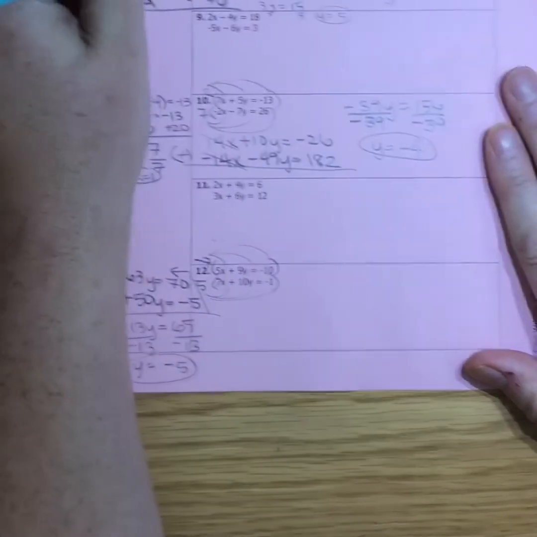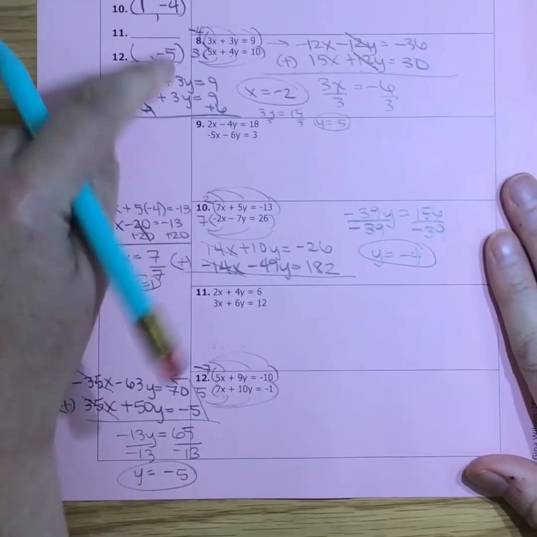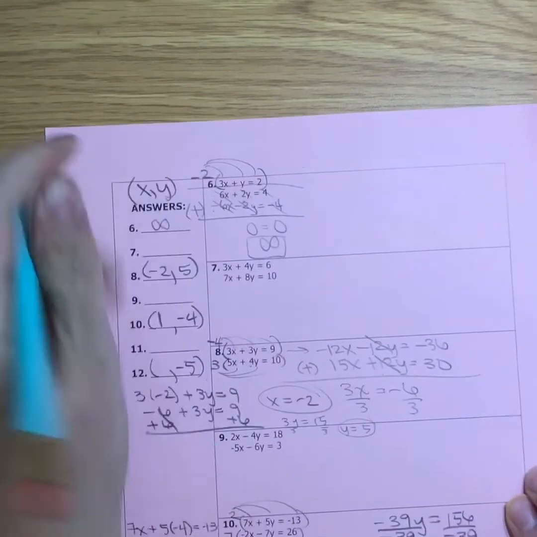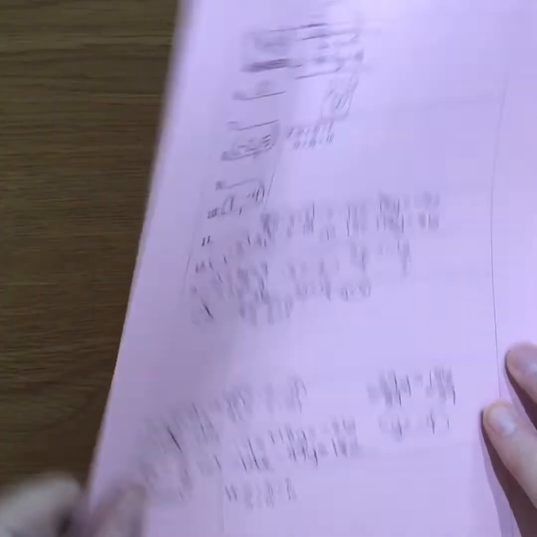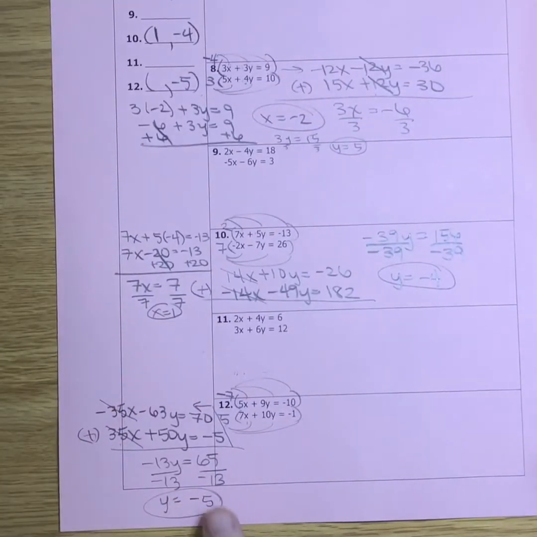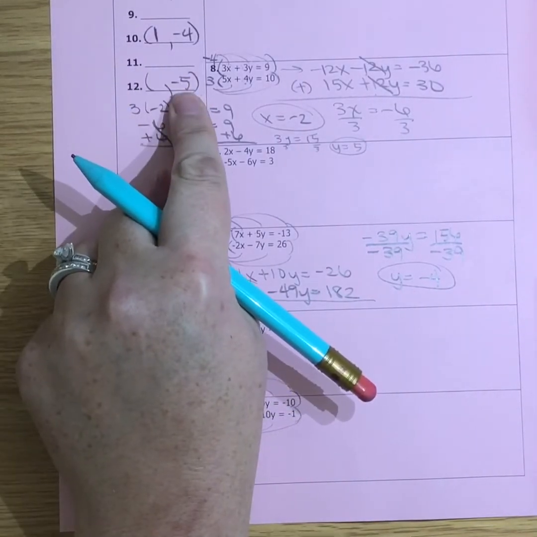So on number 12, our y is negative 5, so you got to make sure you put it, because remember, all of our answers are x comma y. You got to make sure the y goes in the second coordinate, even though we found the y first. It doesn't matter which one comes first in the solving, the y always comes second.